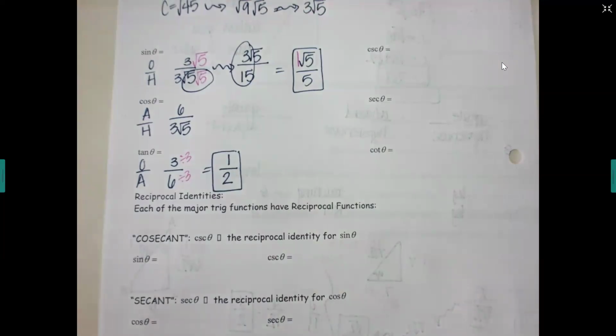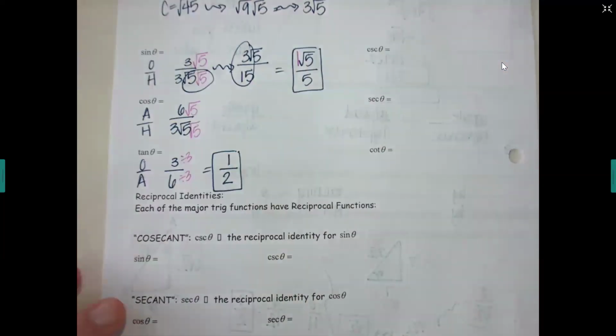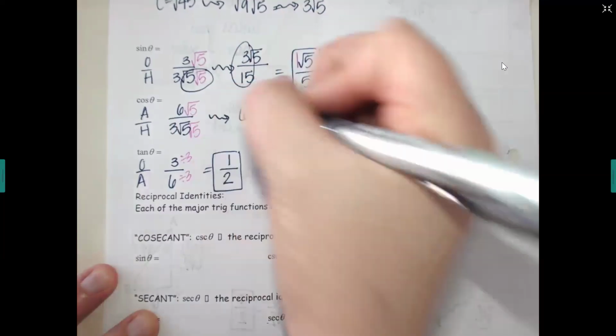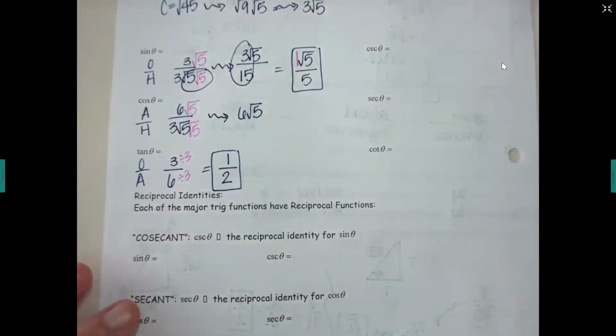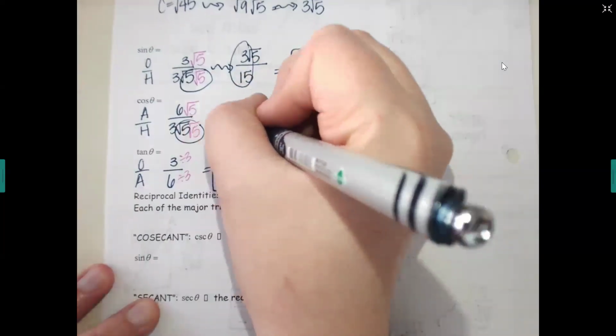Okay, take a look at the next one. Have a root 5 on bottom, got to fix it. So root 5, root 5. The top is going to be a 6 root 5. And then on the bottom, root 5 times root 5 is regular 5, times it by the 3 is a 15.